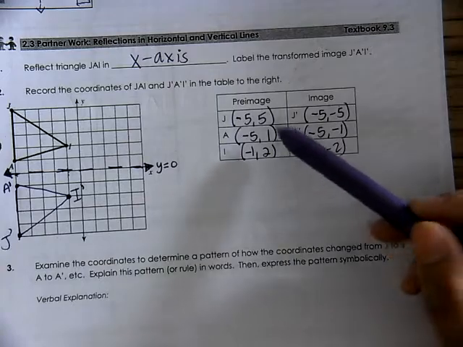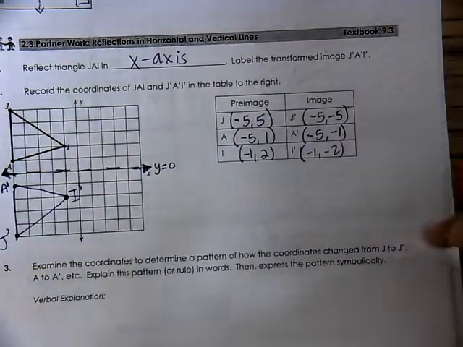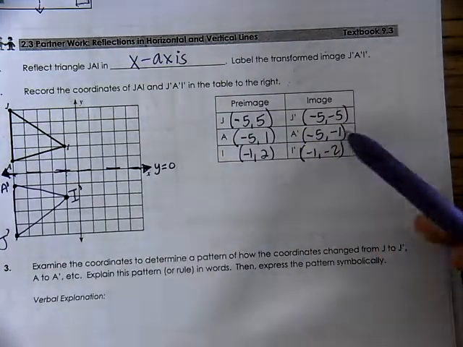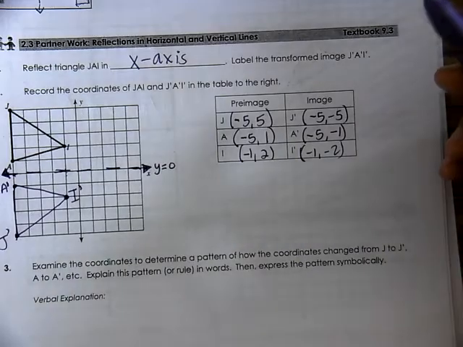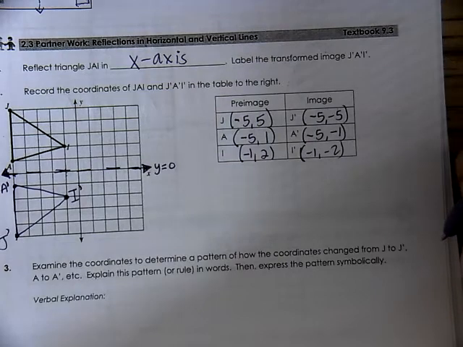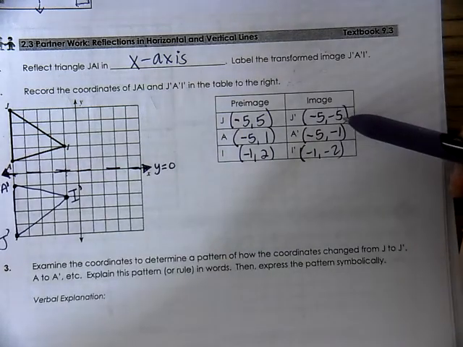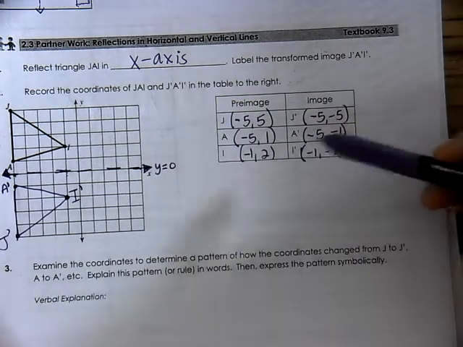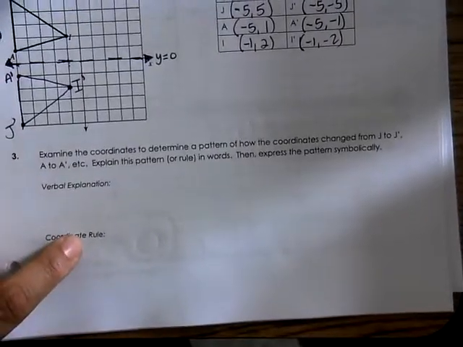They stayed the same. Okay, so these x's each stayed the same every single time. Nothing changed there. What about the y's, though? It went 5 to -5, 1 to -1, 2 to -2. So what's happening there? Anyone see that? Yeah. The y-coordinate gets changed to negative. Yeah, so the y-coordinate just switches signs. Exactly. They switch, or they're opposites. So that's what we're going to write down in words down here and as a coordinate rule.